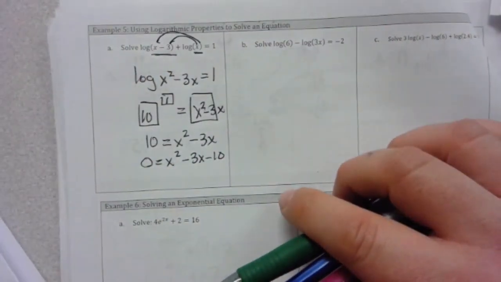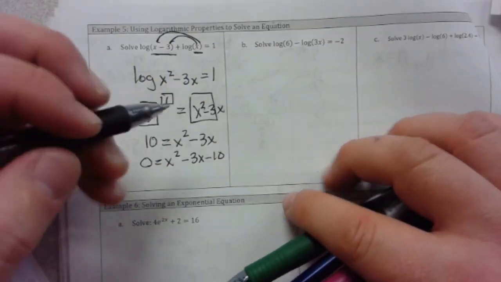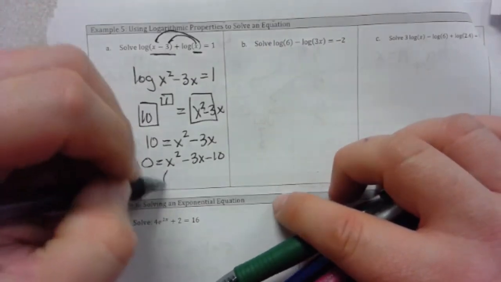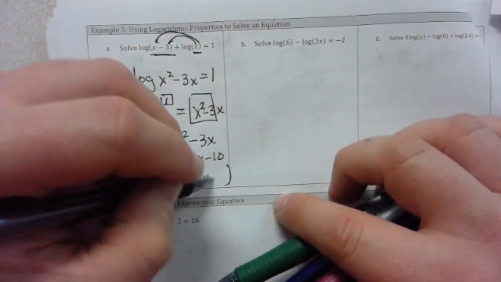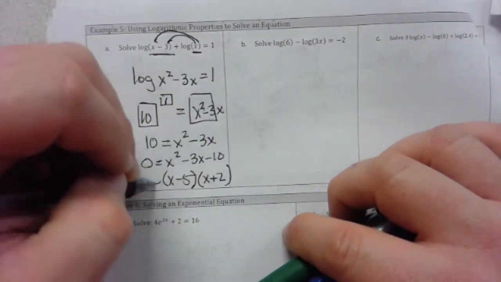If I put 5 back into the original, it's the common log of 5 minus 3 plus the common log of 5. See how I get the answer right there? Let's do the same thing for -2.